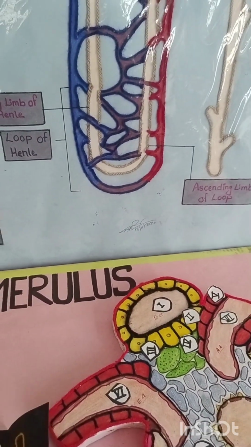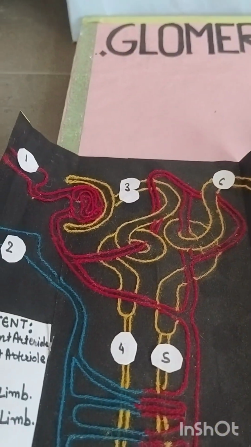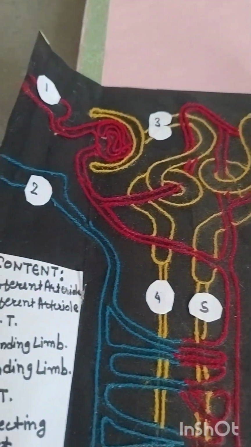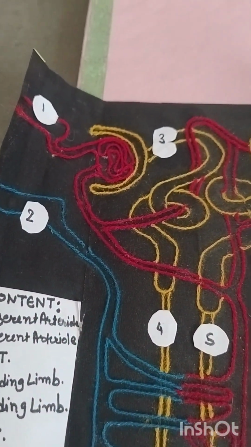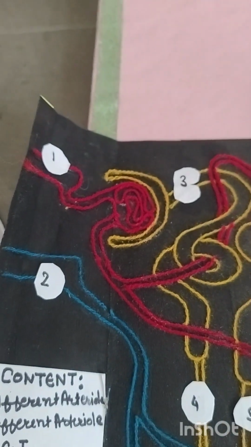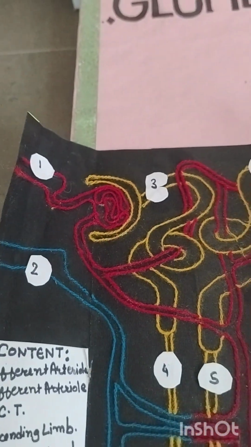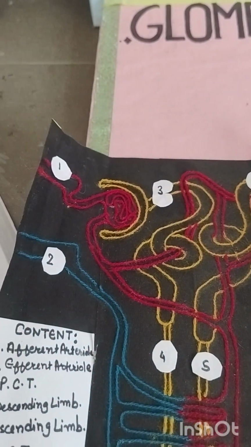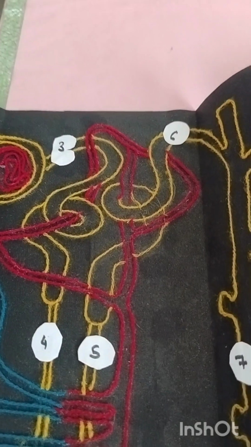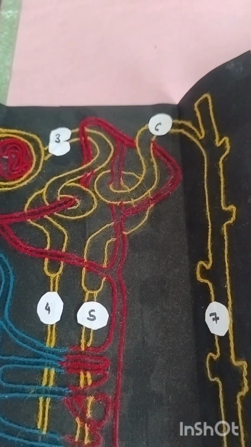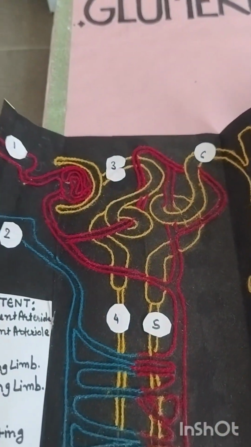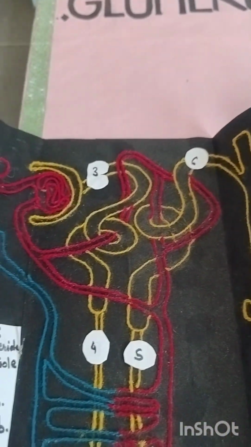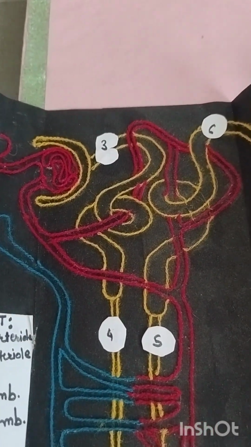If you see the nephron here also, it is beautifully designed and labeled in 1, 2, 3 sequence. First one is the afferent arteriole, then second is the efferent arteriole, then third is the proximal convoluted tubule, and then fourth and fifth are the descending and ascending loop of Henle, sixth is the distal convoluted tubule, and seventh is the collecting tubule. This is again prepared by the student with the help of threads.